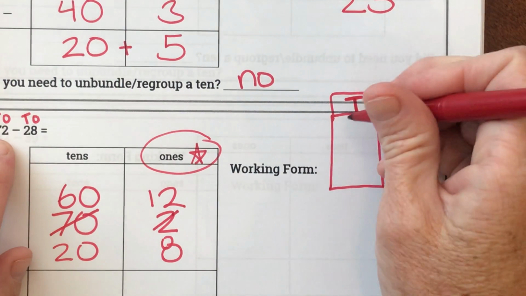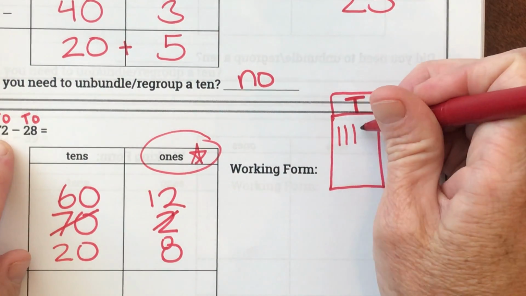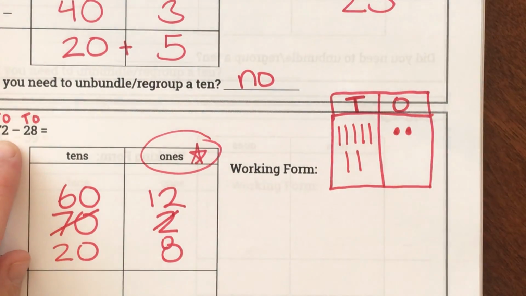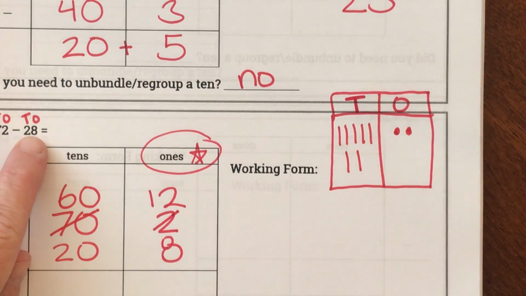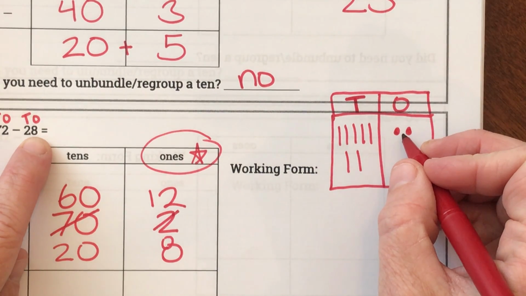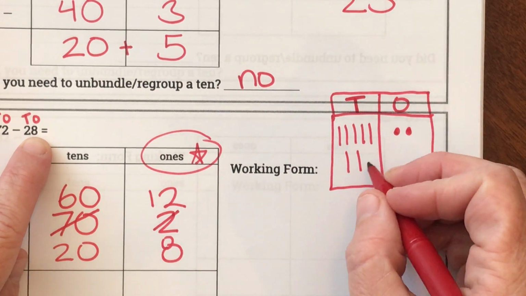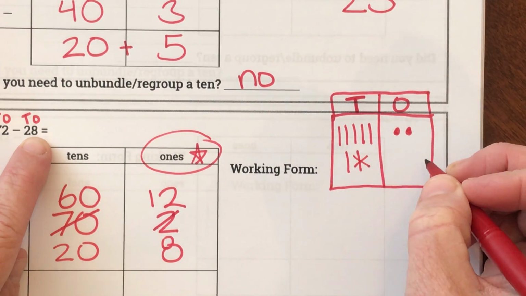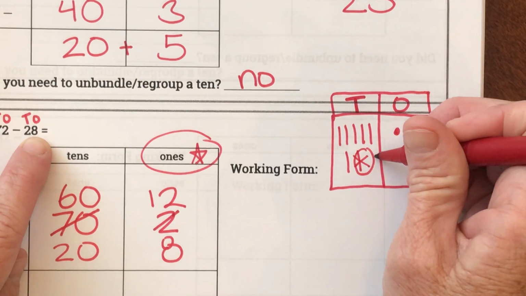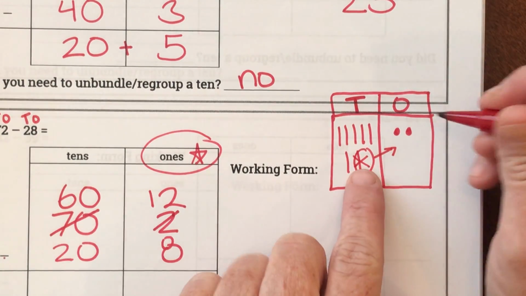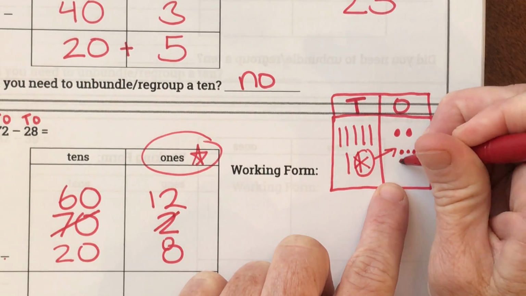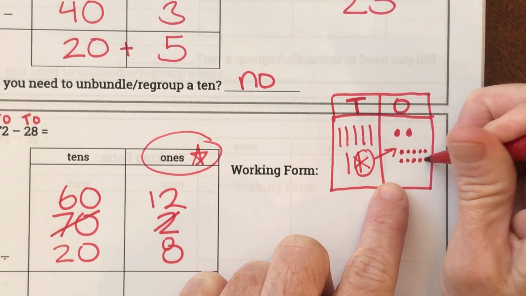I would have drawn my minuend, 1, 2, 3, 4, 5, 6, 7 tens, and 2 ones, right? And then when I went to subtract my 8 ones, I wouldn't have had enough. Do you see, boys and girls? So I would have had to take one of those tens away, and bring it over here and do 1, 2, 3, 4, 5, 6, 7, 8, 9, 10.